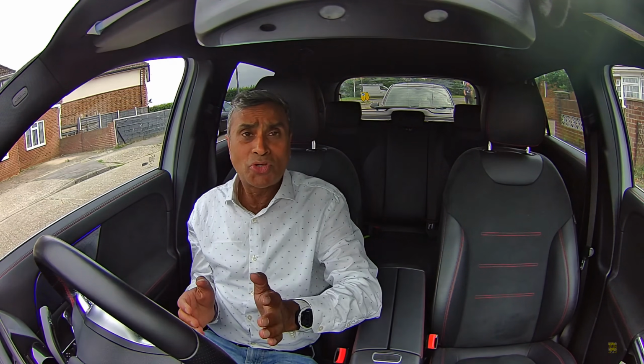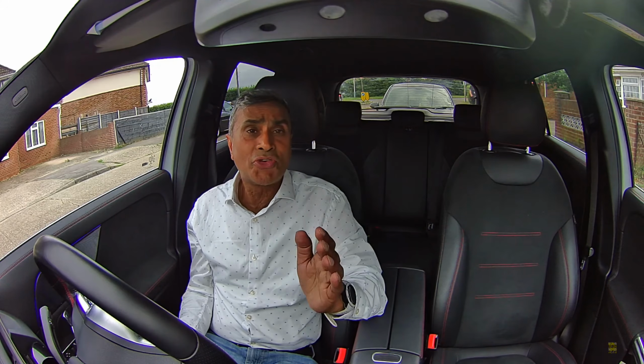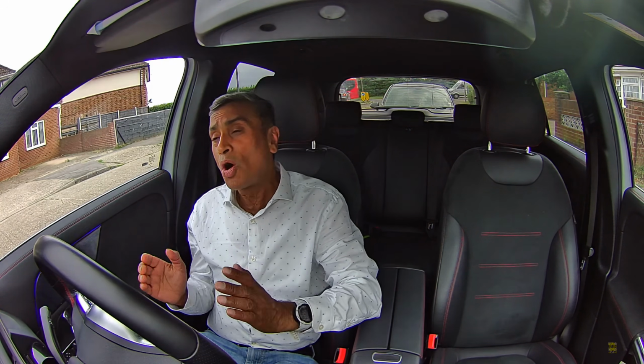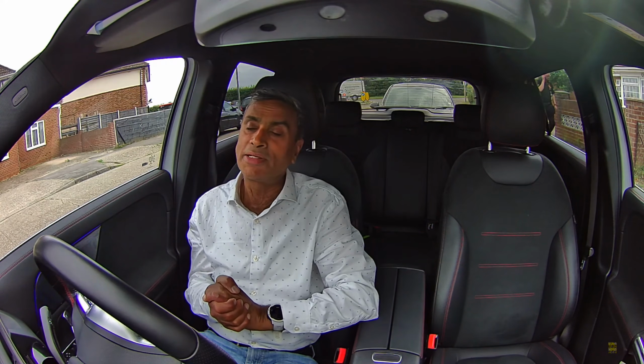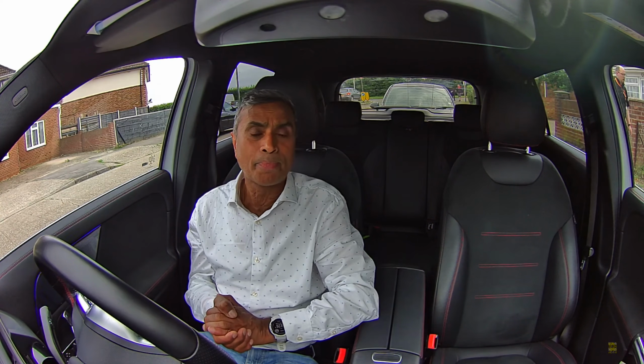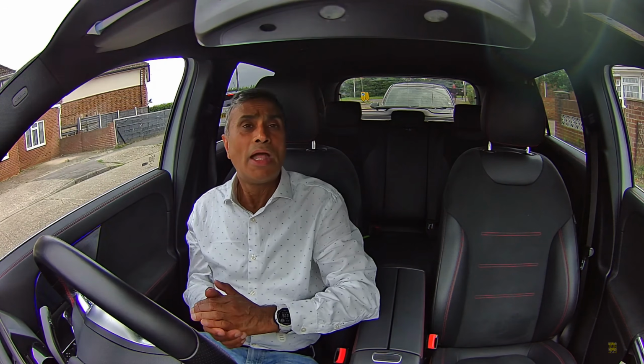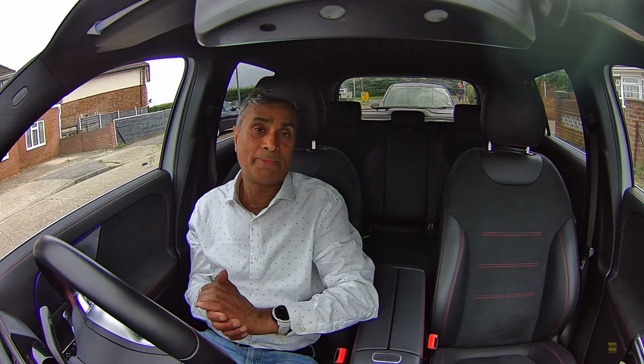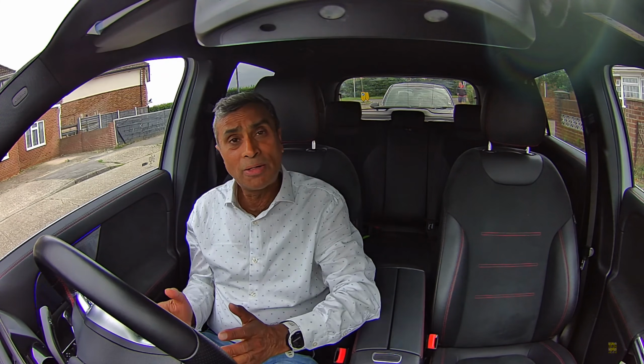I'm sure that none of you struggle with indicating at traffic lights. Well, the approach to a roundabout is exactly the same. Let me explain. If you're turning left at the traffic lights, you would indicate left. The same with a roundabout.